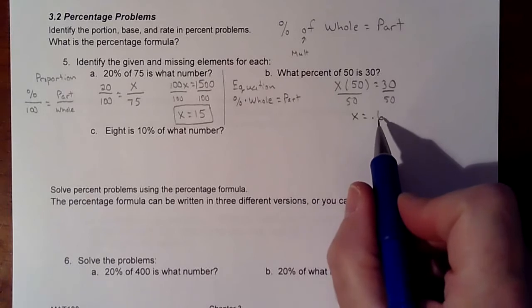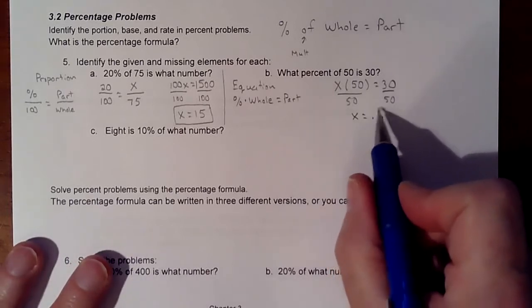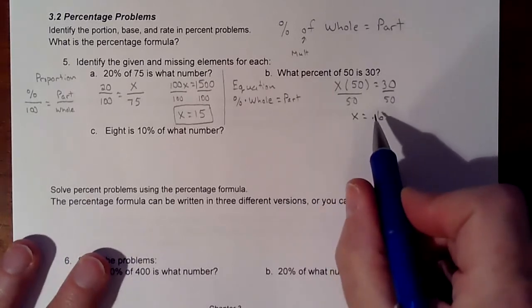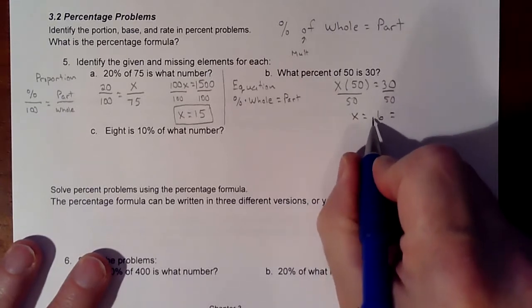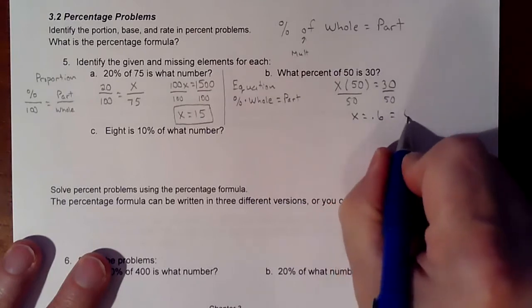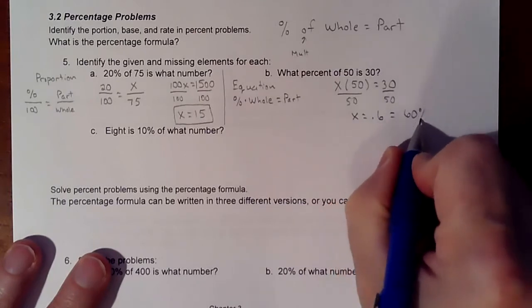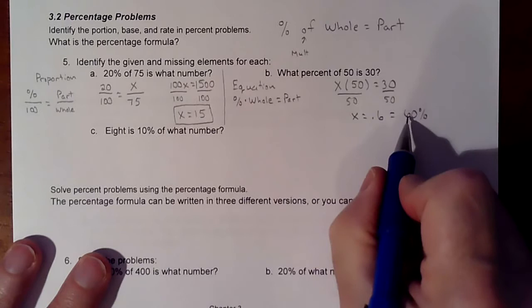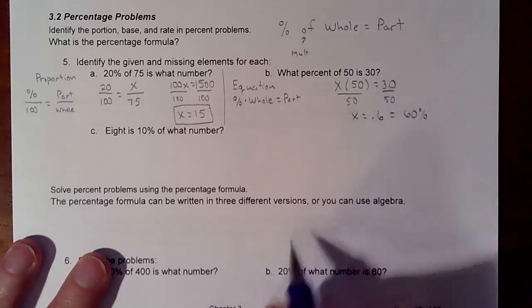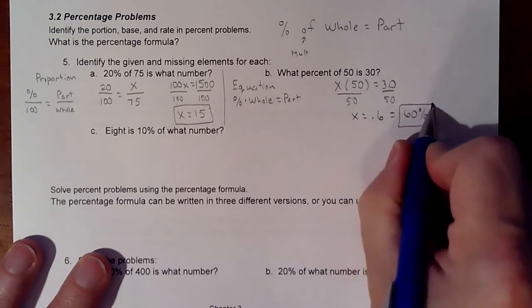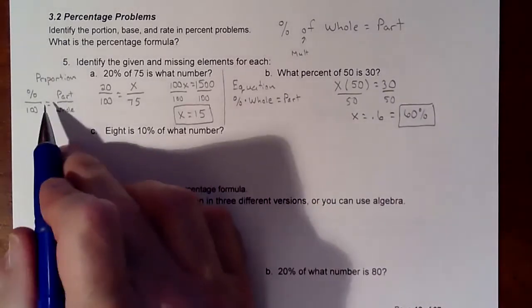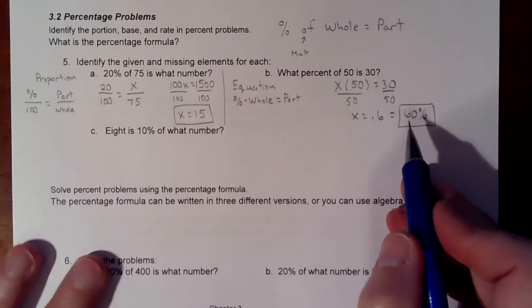The equation version is always going to give the decimal version of our percent, so we have to convert that into a percentage. We bump this decimal over 2 spots, and it's really 60%. So 60% of 50 is 30. If you were doing proportions, you would cross multiply and get an answer of 60.